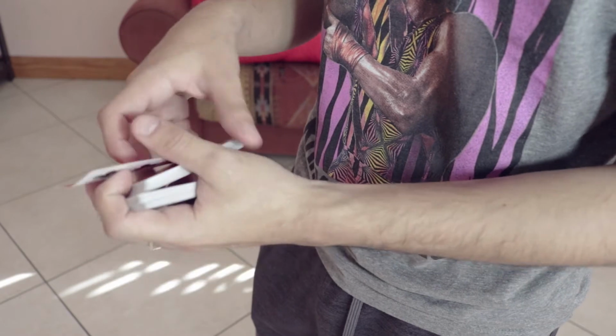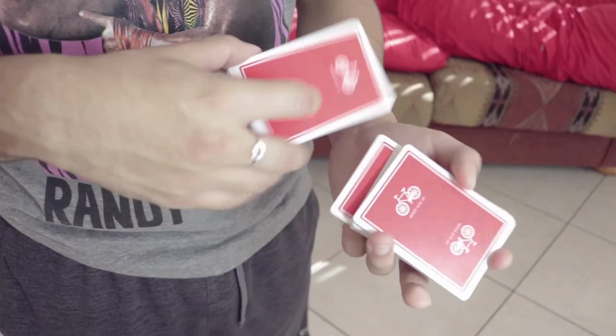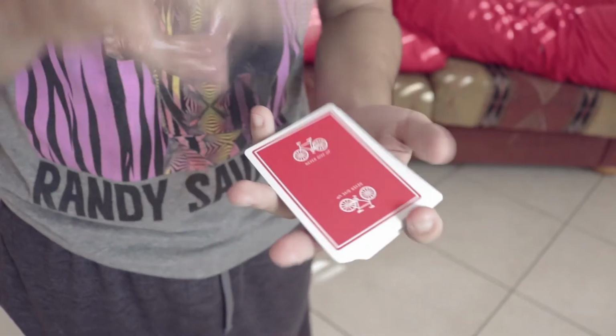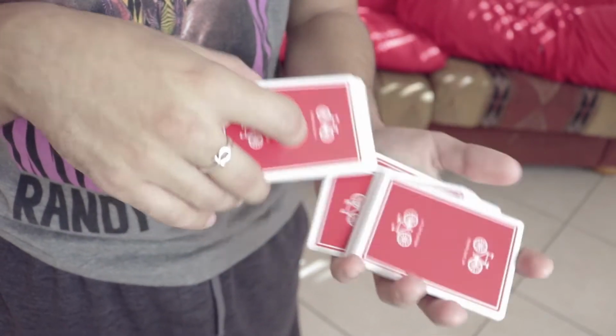It's a wonderful move. And what that allows you to do is retain the entire order of the deck while simulating a Hindu shuffle. So that is the full deck false shuffle. It is going to be a little bit of a knacky move to get right off the start.